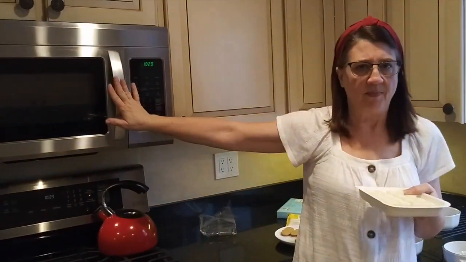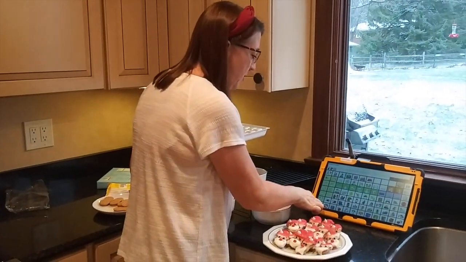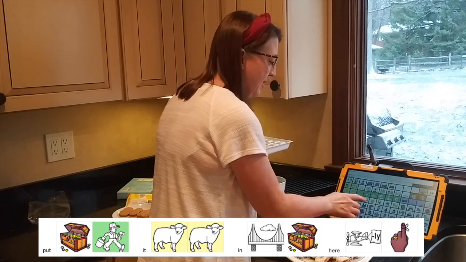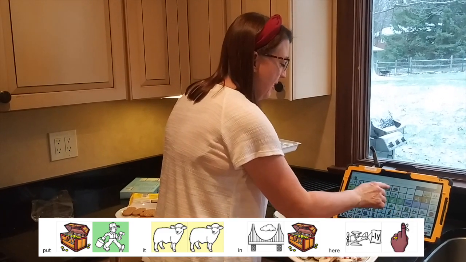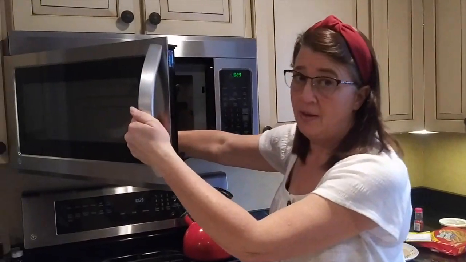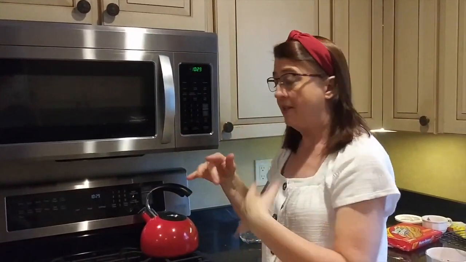And the way that we're going to do that is we're going to put it in the microwave. We're going to put it in here. My chocolate takes 2 minutes to get soft.